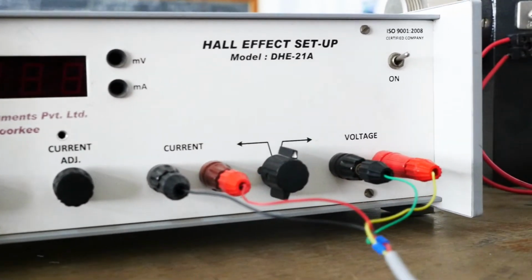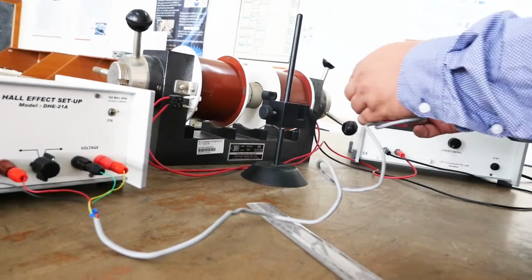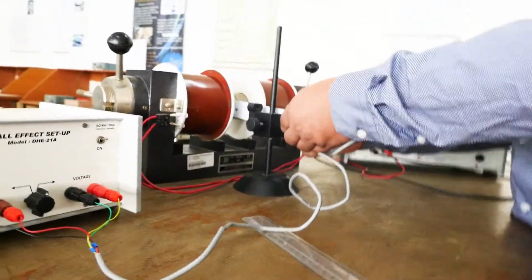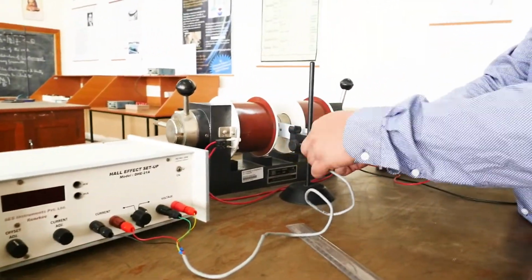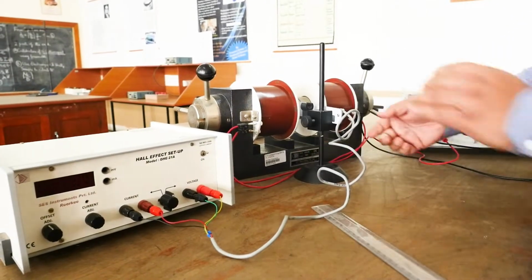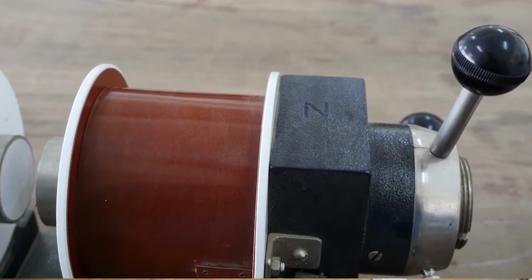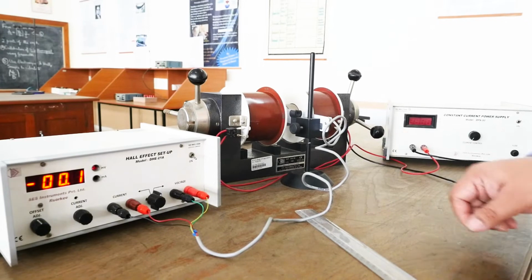First, I will connect the sample, which I have done, and now I will place the sample perpendicular to the magnetic field. So for that, I will attach the sample in the sample holder and keep the sample exactly in the middle of the magnetic field, pointing towards the North Pole. I will switch on the Hall effect setup.